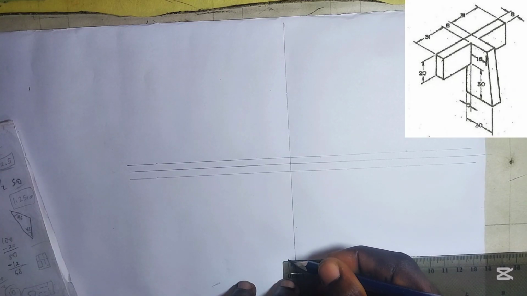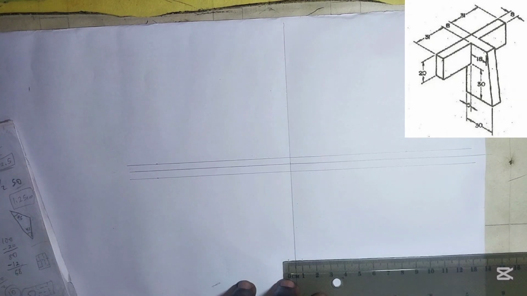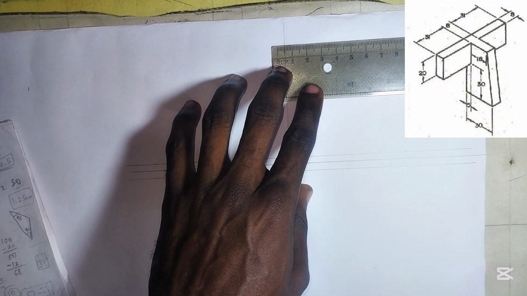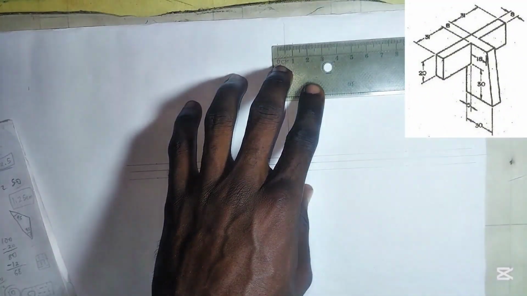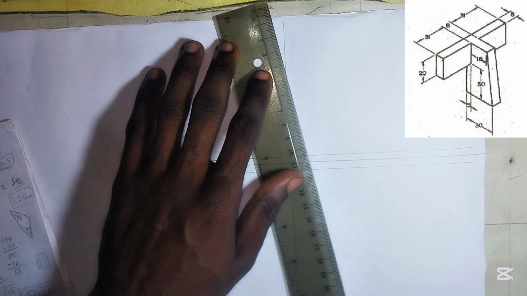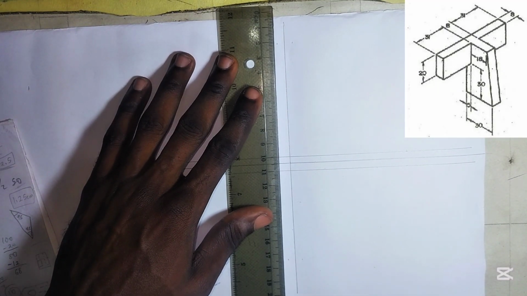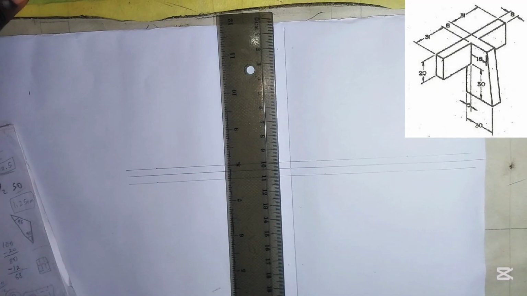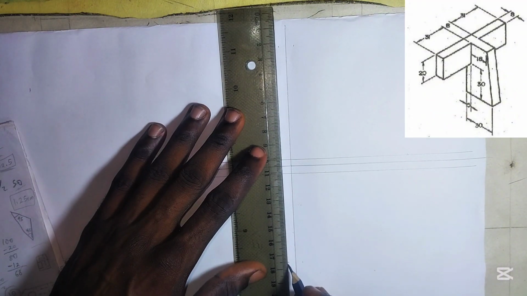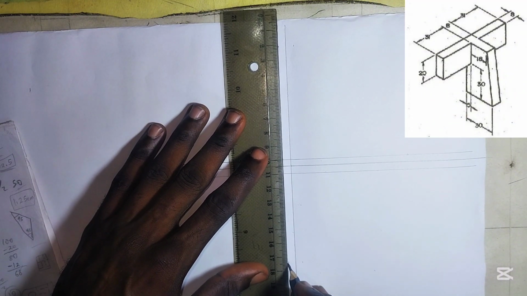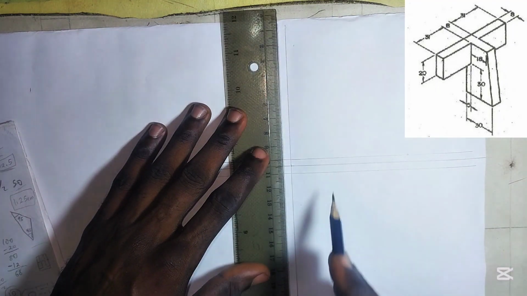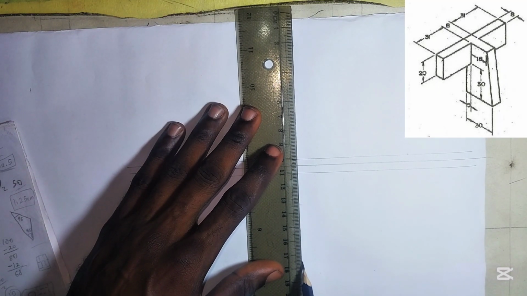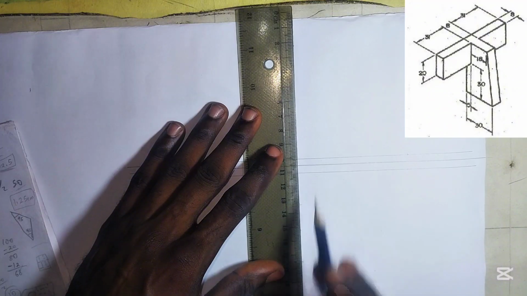Then I do the same thing for the vertical line, 0.5 left and right, and then 0.5 left and right. I join them together as a straight line, and this also.